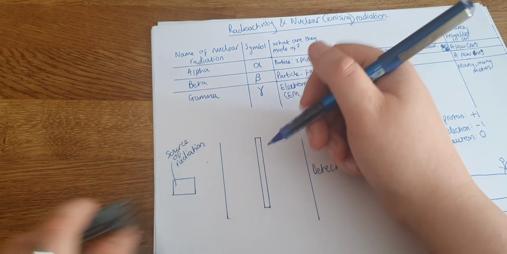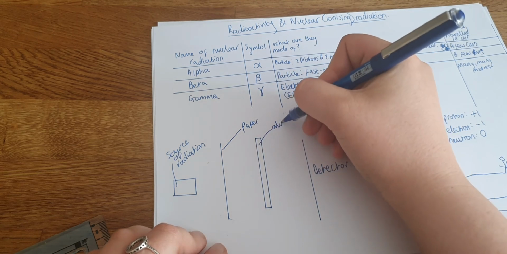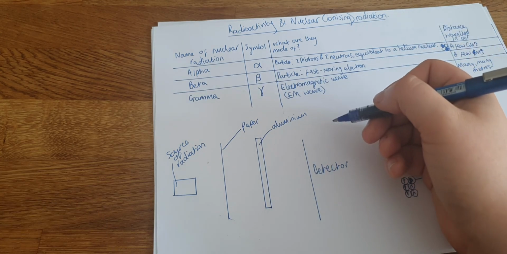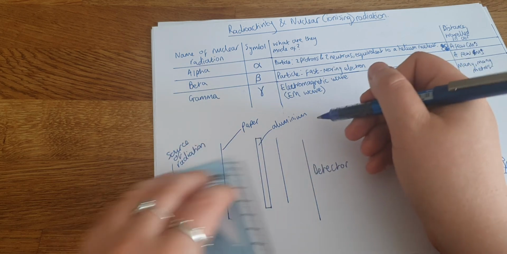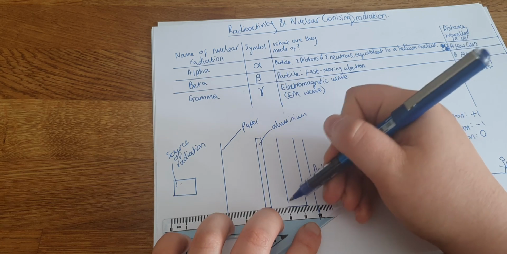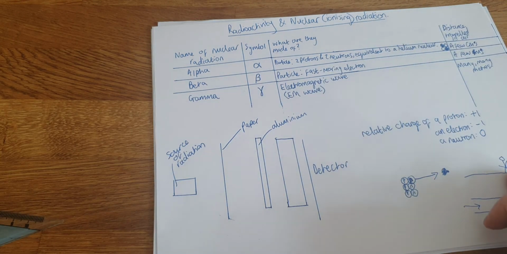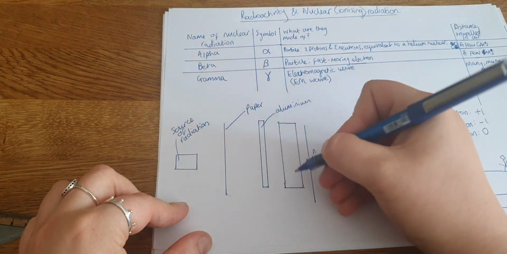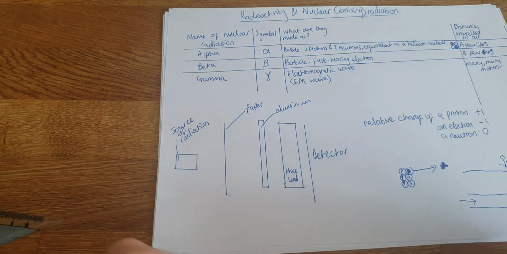Sometimes they do it in a different order. Paper. Aluminium. I should put one more, shouldn't I? Doesn't matter too much how straight this is. I just want you to recognize it. Can you actually? I don't know how much you can see. This is going to be thick lead. That word is also lead, but not in this case.